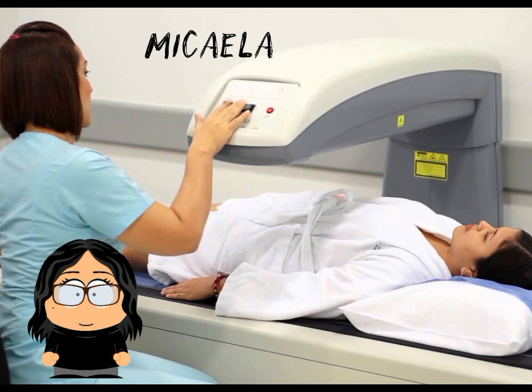The patient lies on the table while an X-ray generator slowly passes over the area to be examined, usually the hip or spine. The test lasts approximately 15 to 30 minutes, and the patient can resume normal activities immediately afterward.